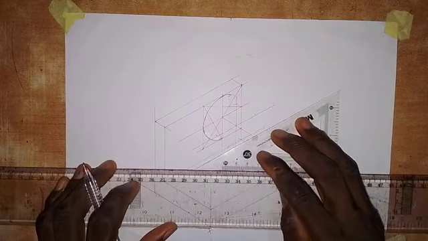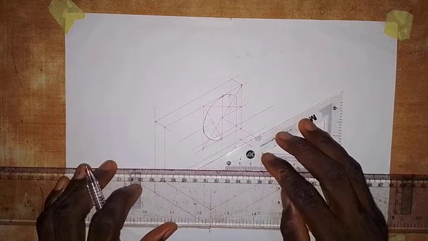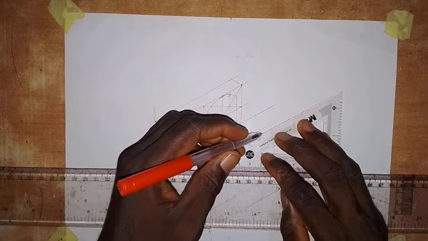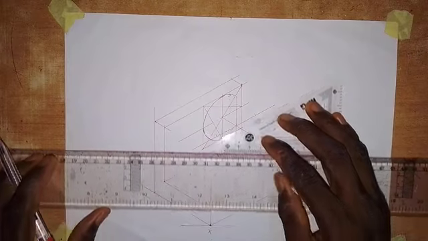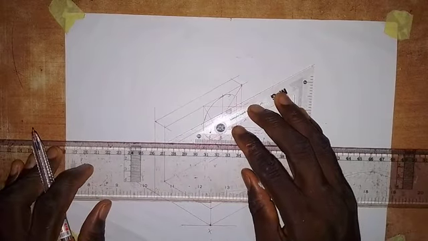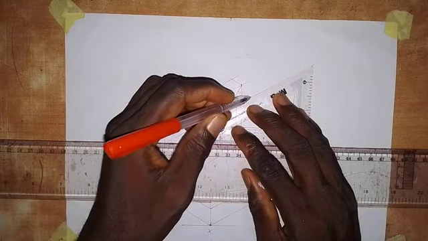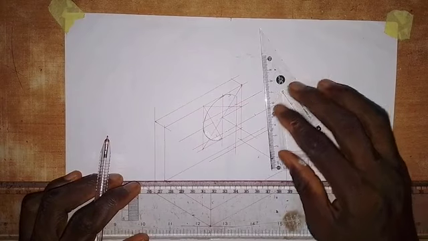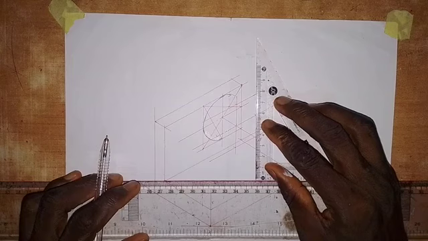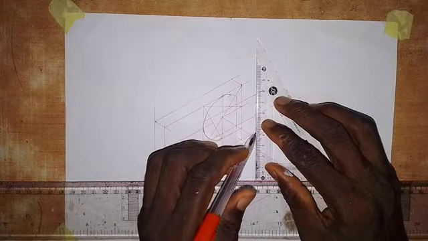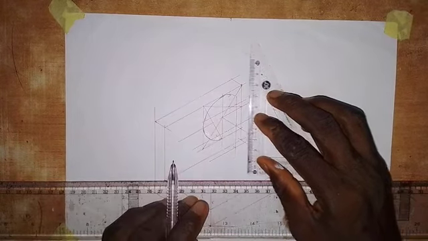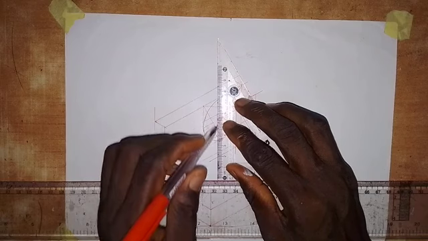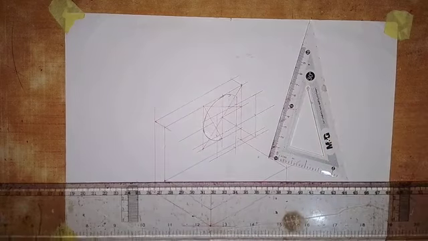So just take your set square and draw a line through this point, and coming up here, draw a line through this point. And then here, we draw a vertical line through this point, and we also draw a vertical line through this point. Alright, so now we have created the square.